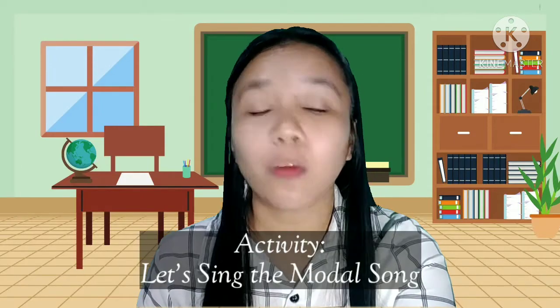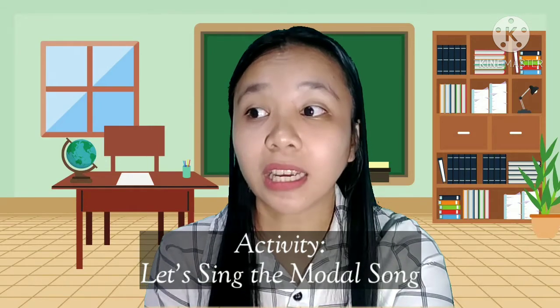And this time, the teacher will also have the students do the activity called Let's Sing the Modal Song. They will sing a modal song through playing the audiovisual presentation of the song that contains lyrics related to the topic, which is the forms of modals.